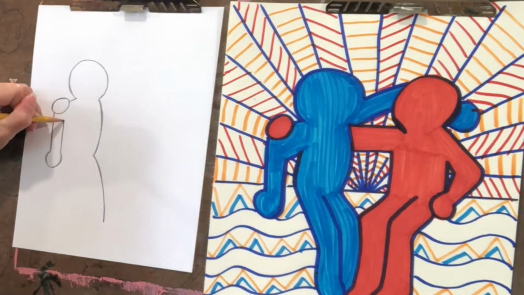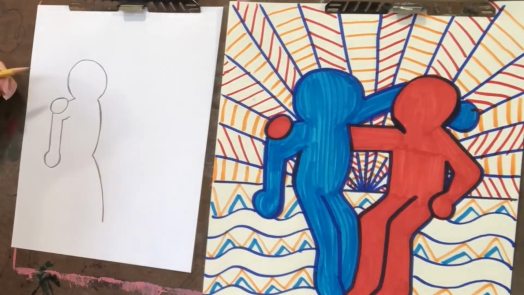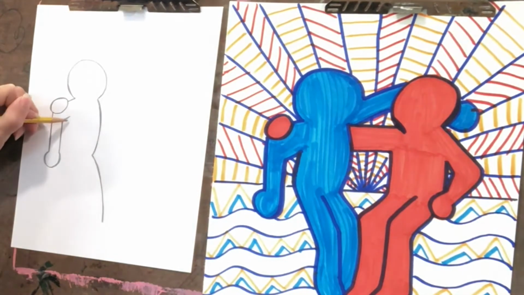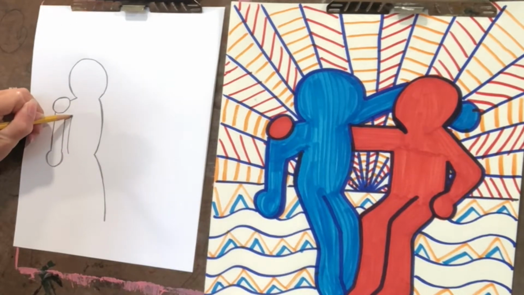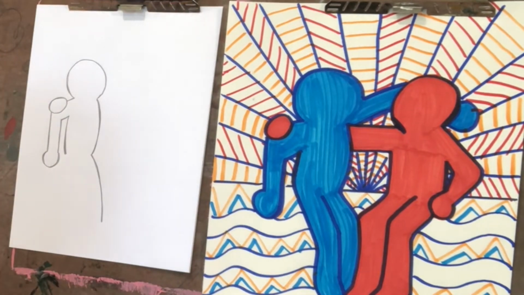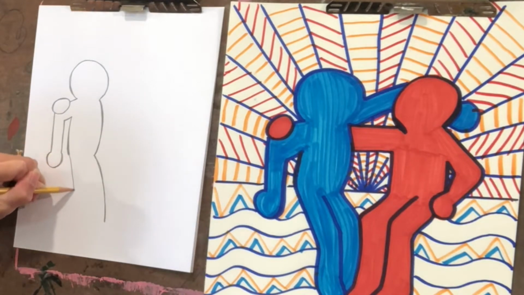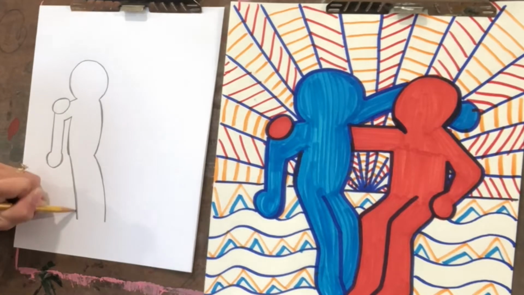Now, a little curve here, or it could be straight, a short little line. Yeah, I hope you can see that. Okay, and now from that point, I'm going to make another curved line, slightly curved, just a little bit curved. And from here, we're going to make another, either straight or slightly curved line.